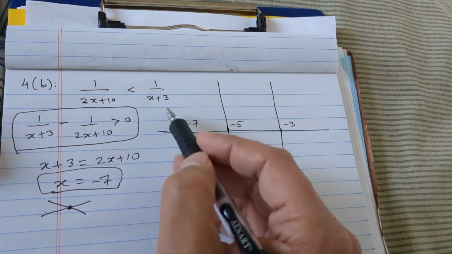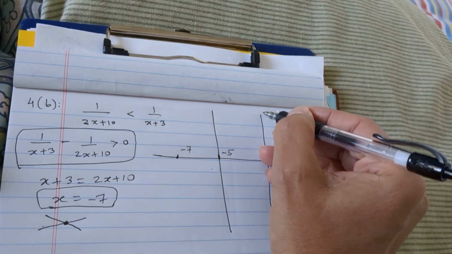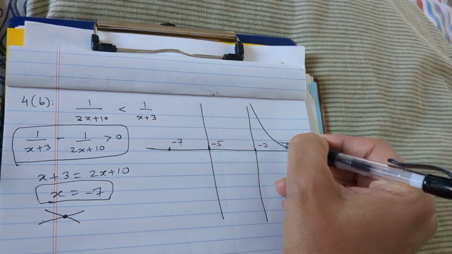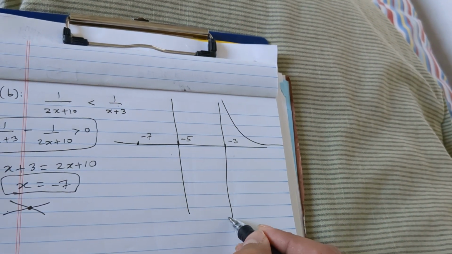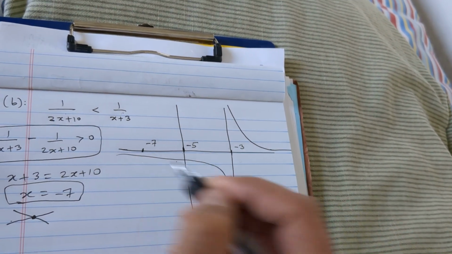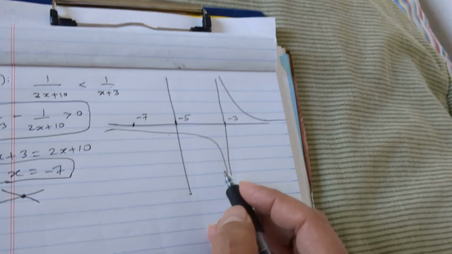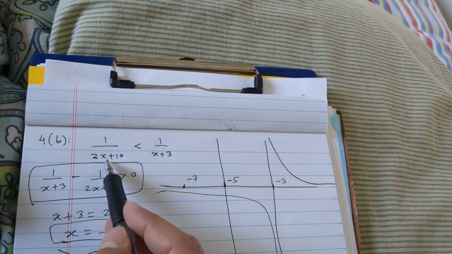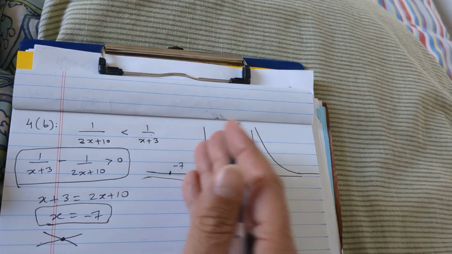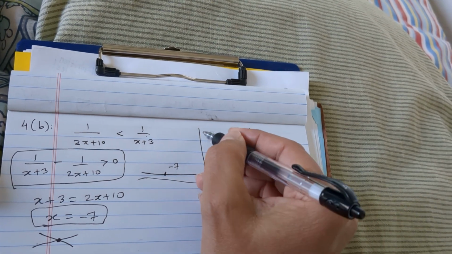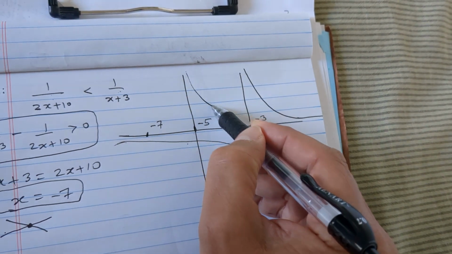So 1 over x plus 3 goes to infinity at x equal to minus 3. So it's going to look like this. It's going to come like this, go to infinity like this, and come like this and go like this. Okay, right? So this is our first curve. The second curve is 1 over 2x plus 10. It goes to infinity at x equal to minus 5. So it's going to look like this. It's positive to the right and negative to the left. So let's just draw it like this.